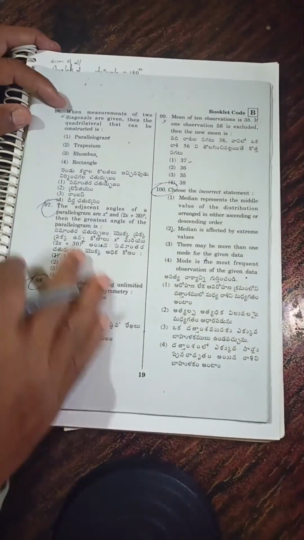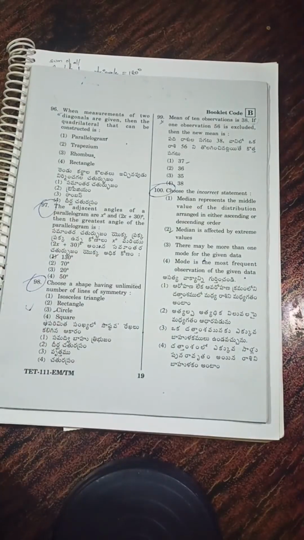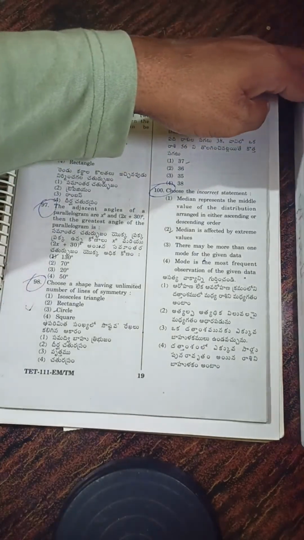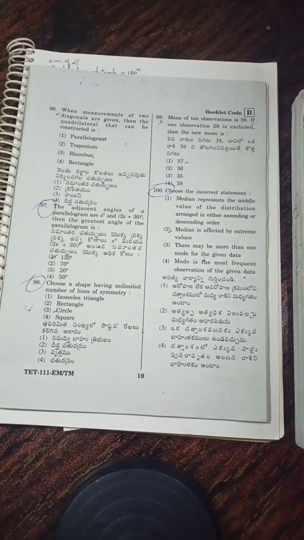Now see, question number 96. Which measurements of two diagonals are given? Then the quadrilateral can be constructed. Two diagonals are given. So when two diagonals are given, what are we going to construct? That one we have to find out. If anyone knows the answer, please type the answer in the comment box.